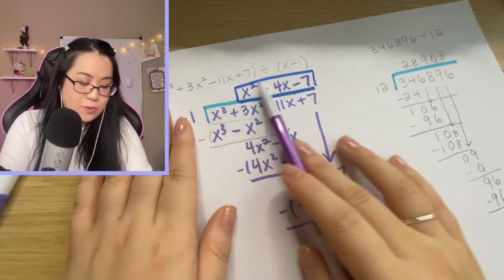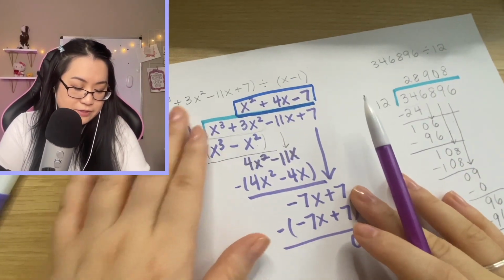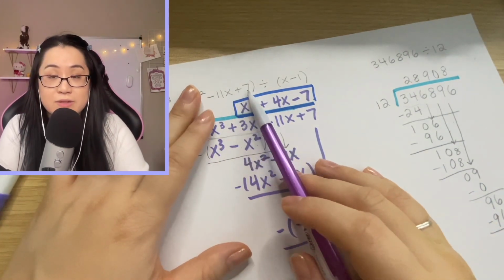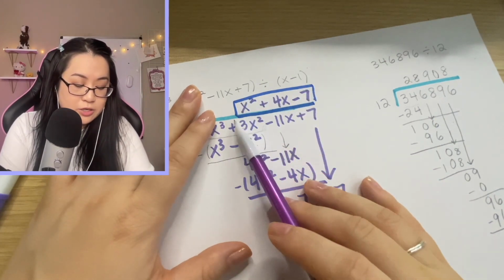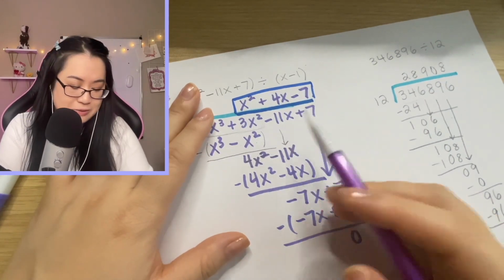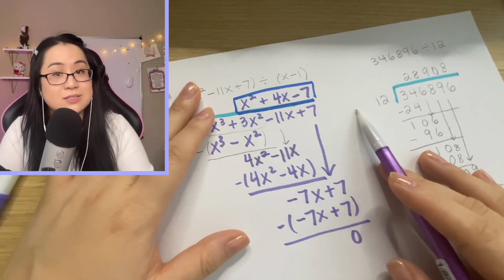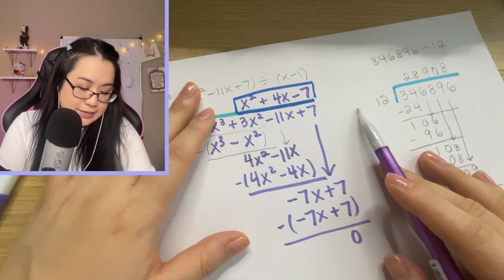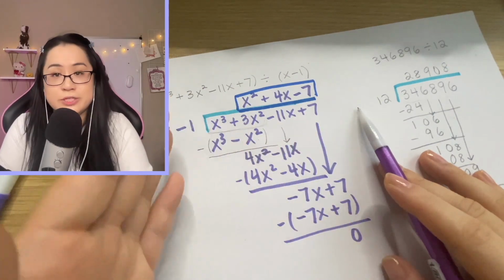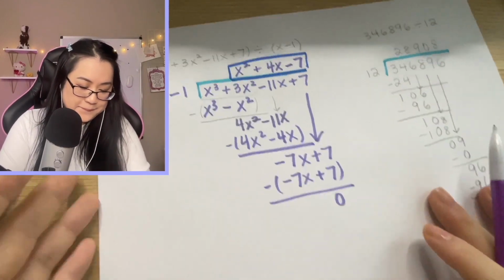And if you happen to have a polynomial that skips a term, like if, let's say, this 3x squared didn't exist, we just have x cubed minus 11x plus 7, that's okay. You just put in a plus 0x squared or minus 0x squared, but usually just go ahead and do plus 0x squared as a placeholder. And that's really the standard form for polynomials. So you just start with your largest degree, descending by 1, and just put in a plus 0 for whatever term is missing if there is one. Okay, and that's about it.